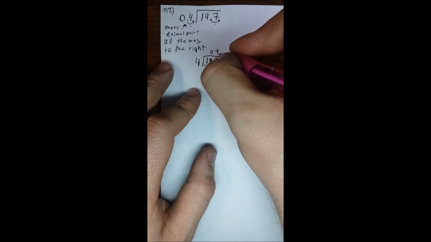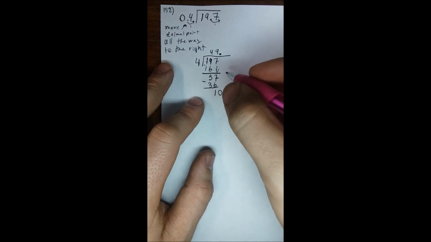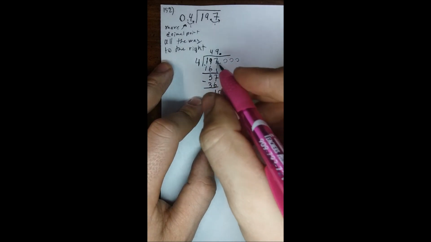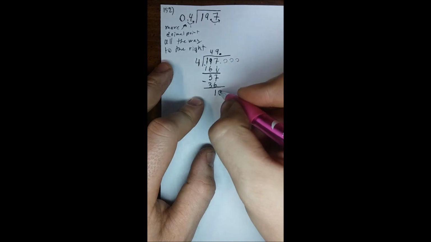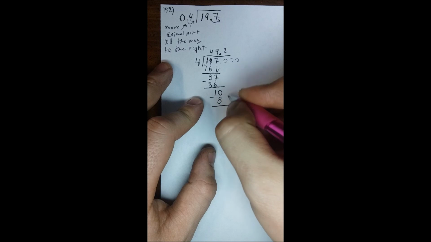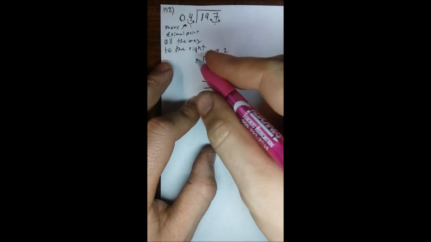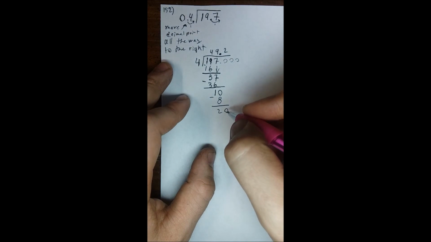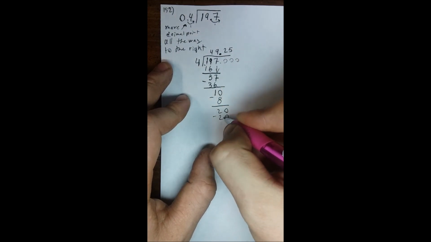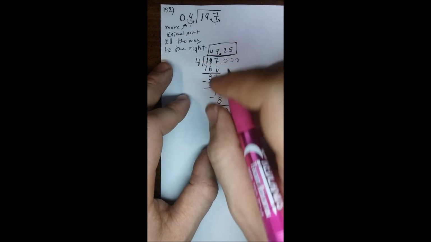Then you put your decimal now, and you're going to start dropping down zeros. Okay, so there's a bunch of zeros past the decimal. So here we go. How many times does this 4 go into 10? 2 times. 10 minus 8. The answer here is 2. And drop another 0. How many times does 4 go into 20? 5 times. 5 times 4 is 20. Minus 20 is 0. So the answer here is 49.25.